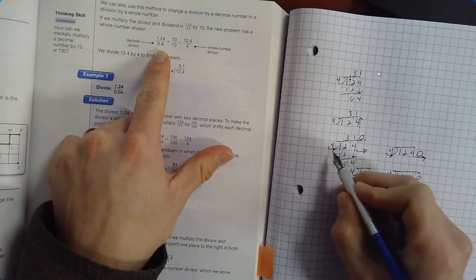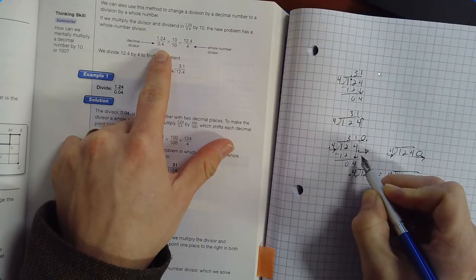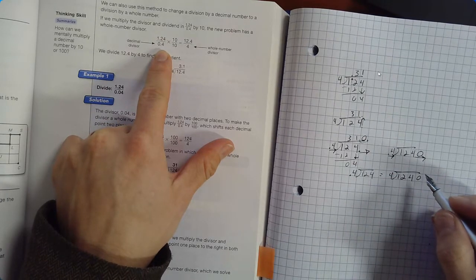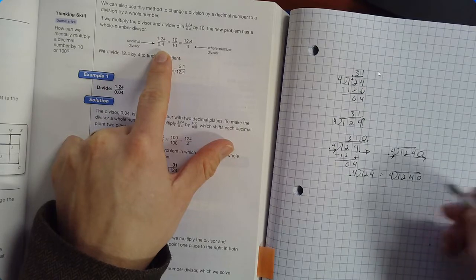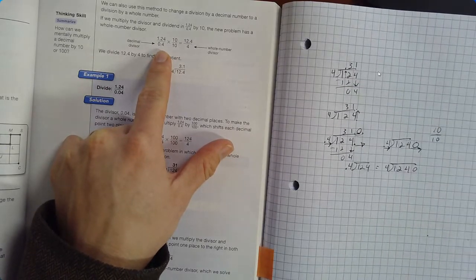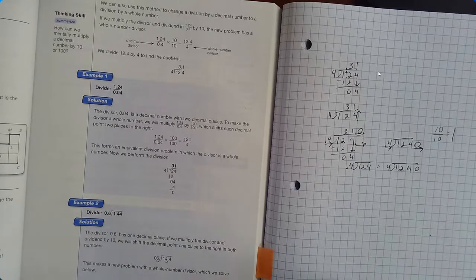So you can multiply both 0.4 and 124 by 10, or you can multiply at the end. Okay, because again, essentially all we're doing is we're multiplying by 10 and 10, okay, which, as we know, equals 1. Okay. This allows us to do the math without having to worry about that extra decimal.